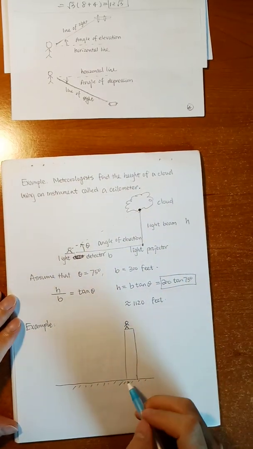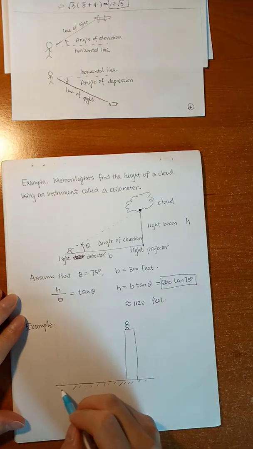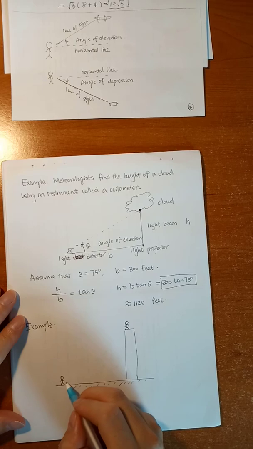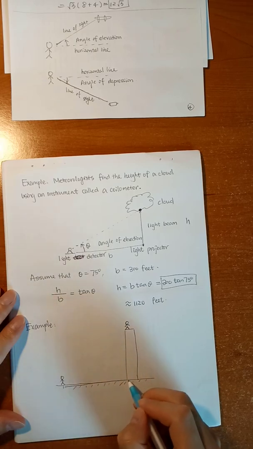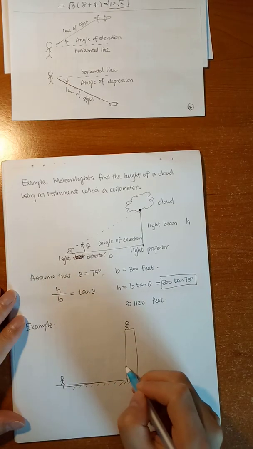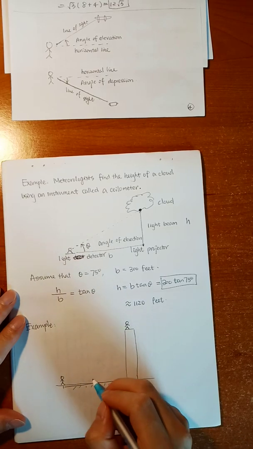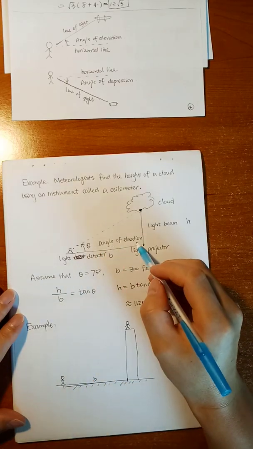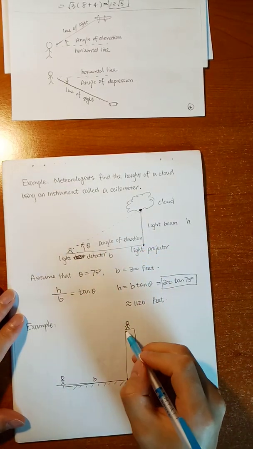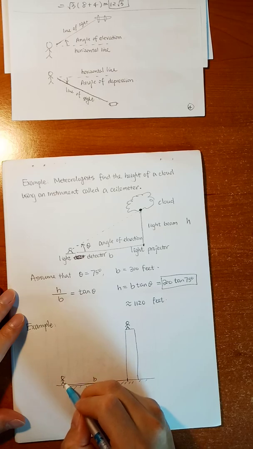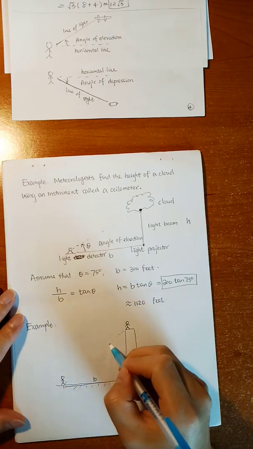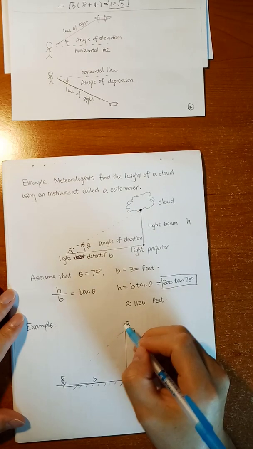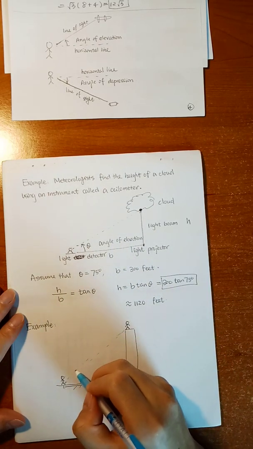How do we do that? We stand away from this building, and we can measure the distance between ourselves and the building. This is like the base. And then we measure the angle of elevation twice. How do we do that? We measure the angle of elevation once when we look at the feet, and a second time when we look at the head of the statue.